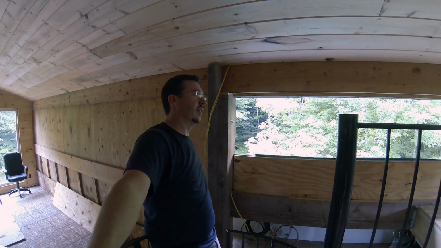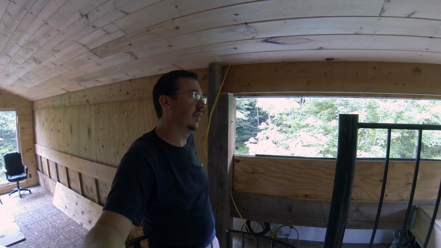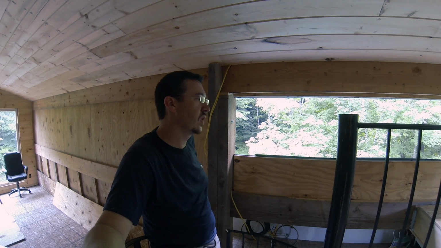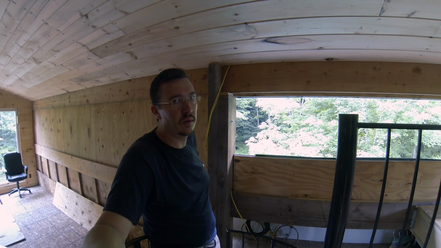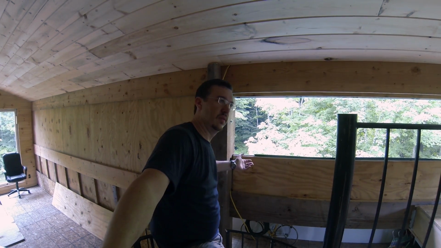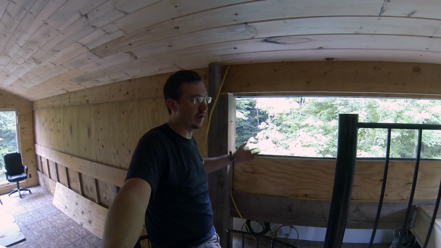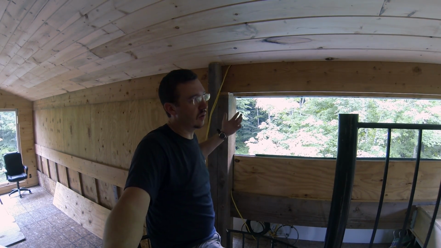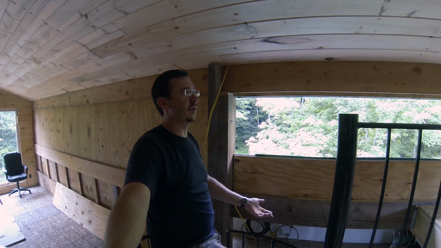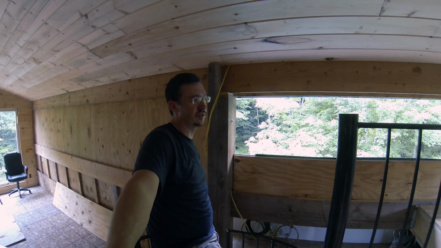So I wanted to talk a little about building theory. With a lot of this garage, I'm not working off of plans. Actually, none of the garage. I designed it all myself. So a lot of what I'm doing, well, first of all, is non-standard.